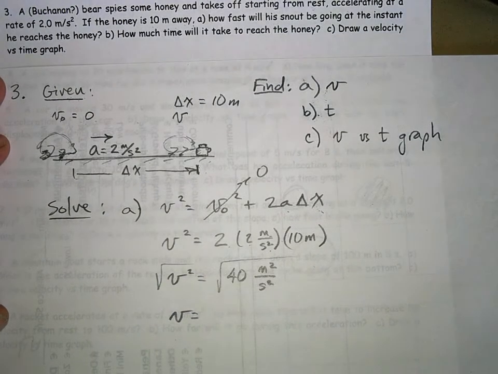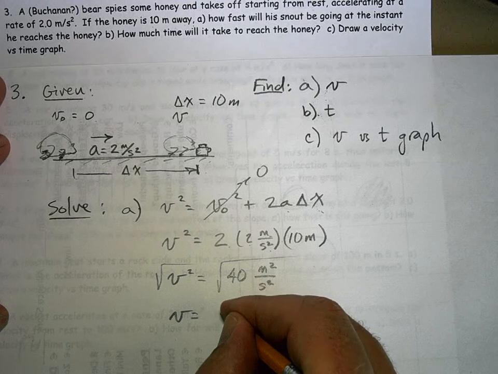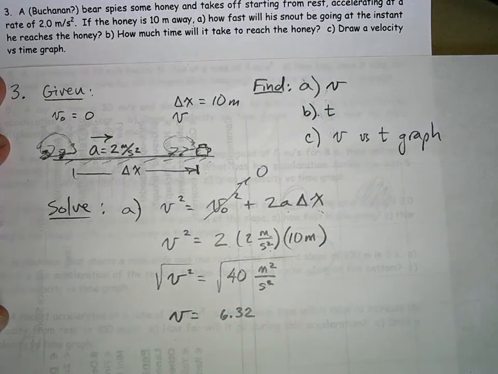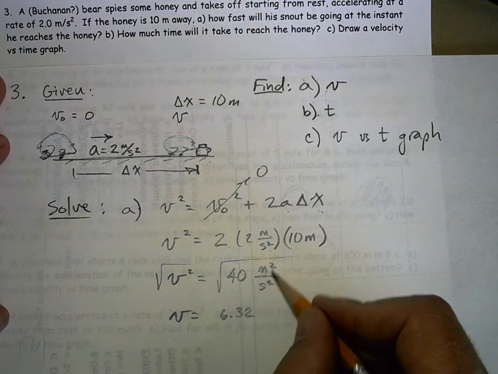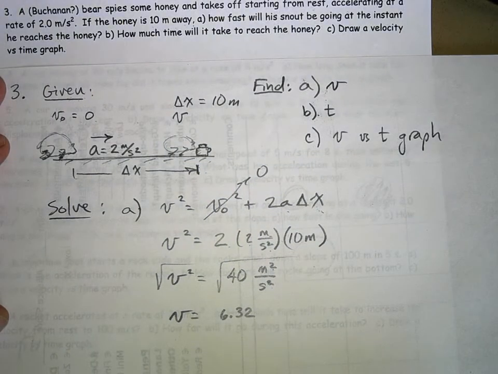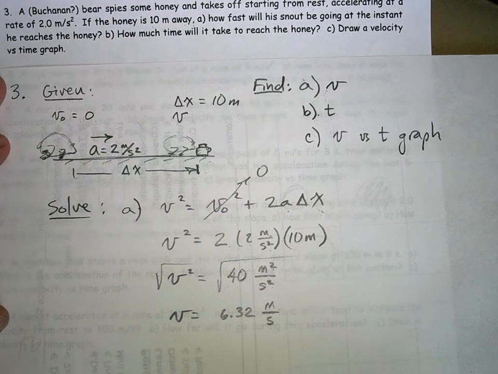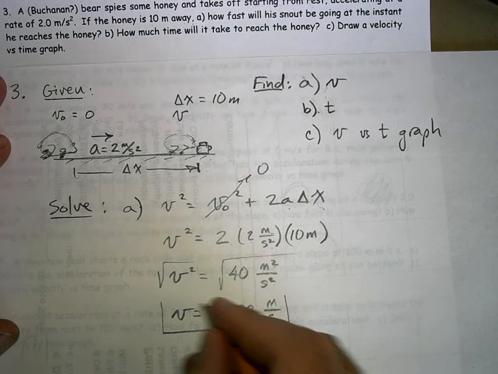I'm not a human calculator, I just remember from this morning, I believe it's 6.32 if you round it off. And what's the square root of meters squared per second squared? Yeah, it's meters per second, which it darn well should be. And there's my answer.